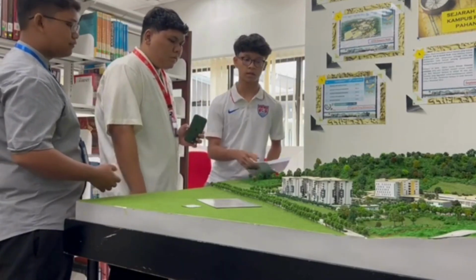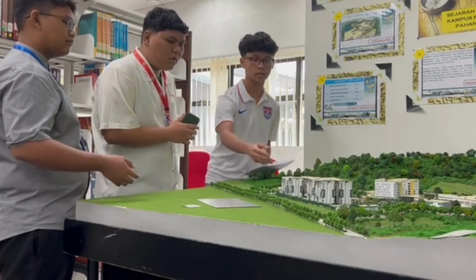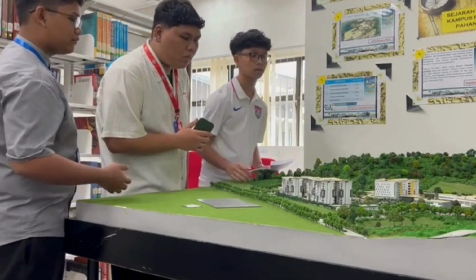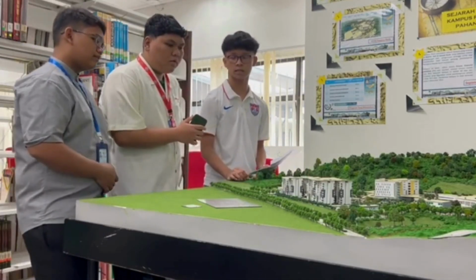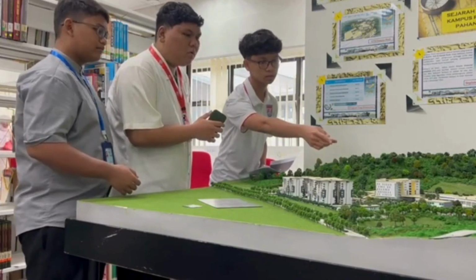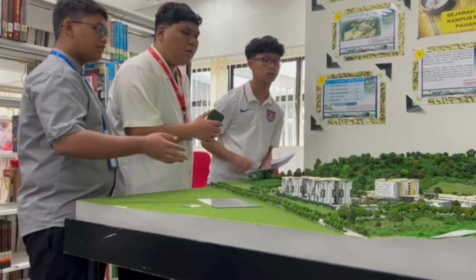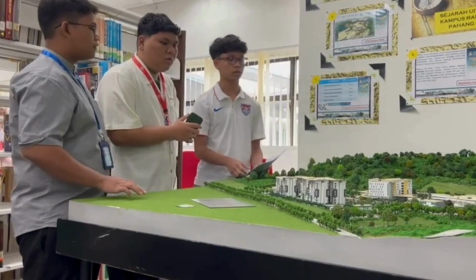This apartment has 3 buildings, as you can see here, 1, 2, 3. And also it has other facilities such as the mosque, the primary school, and the convention hall.